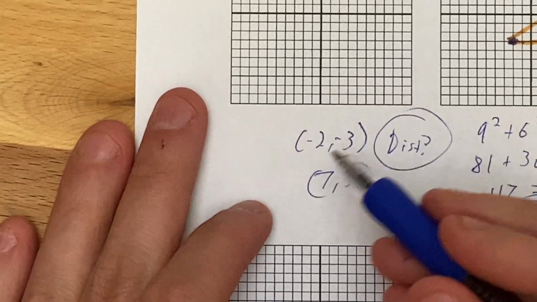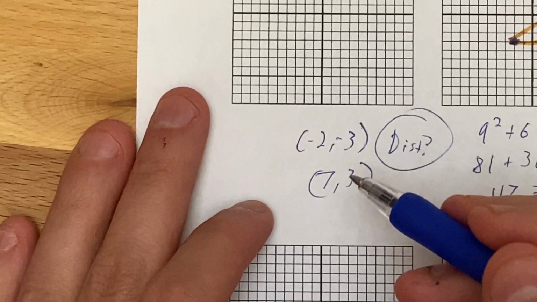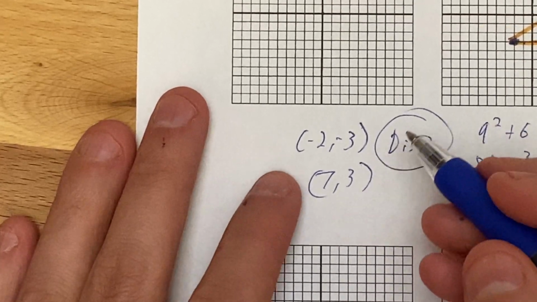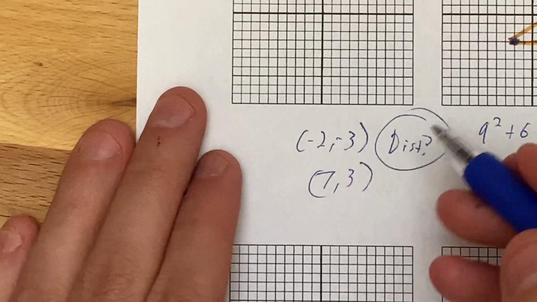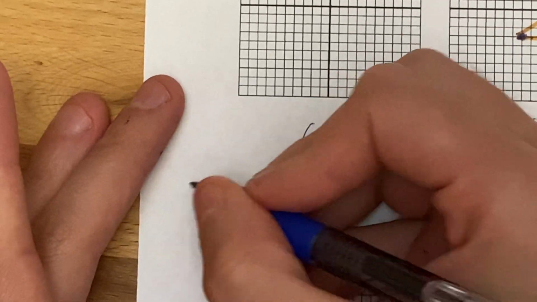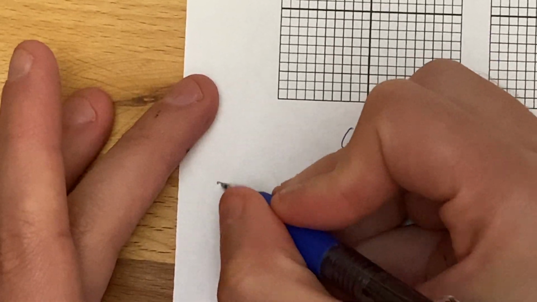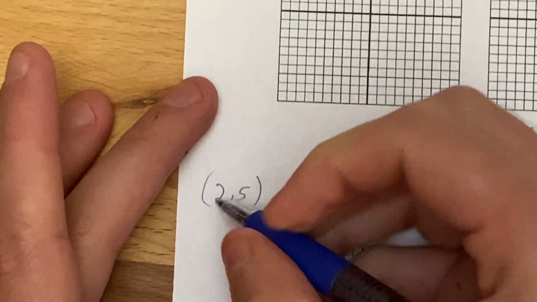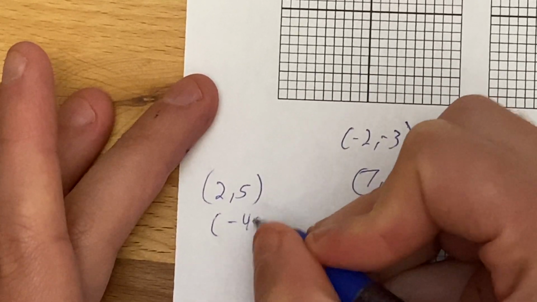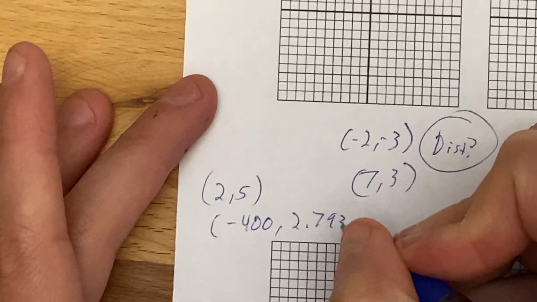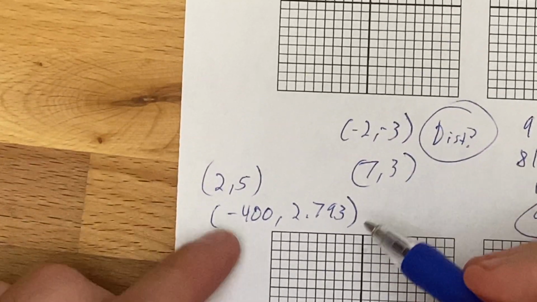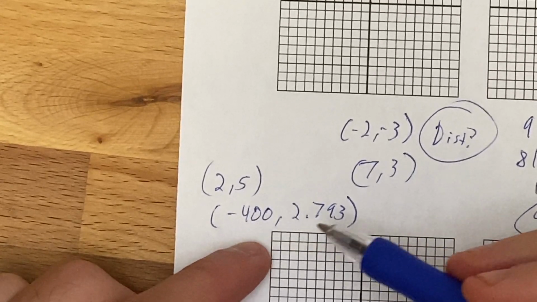You could plot these points and then do what I just did. That is a legit method. Sometimes you don't want to do that because sometimes math can get messy, and it's like, what if I said, well, what's the distance between (2, 5) and (-400, 2.793)? And it's like, I ain't graphing that anymore.